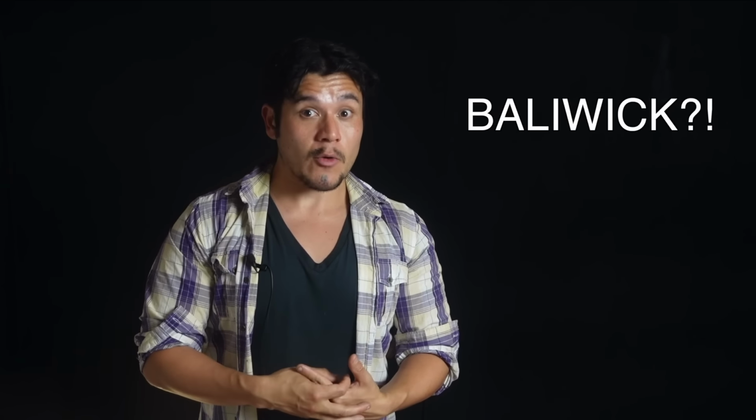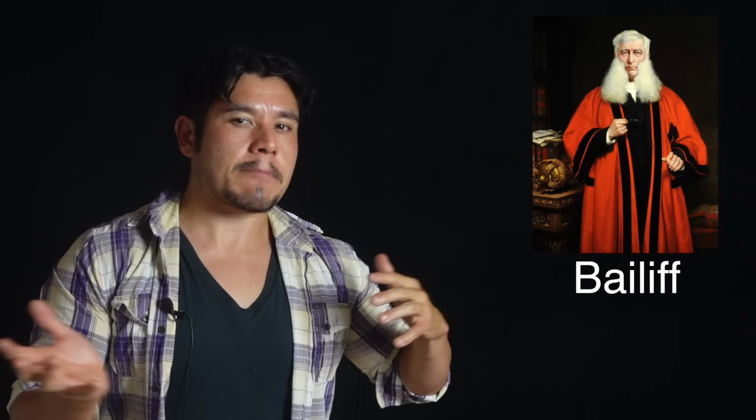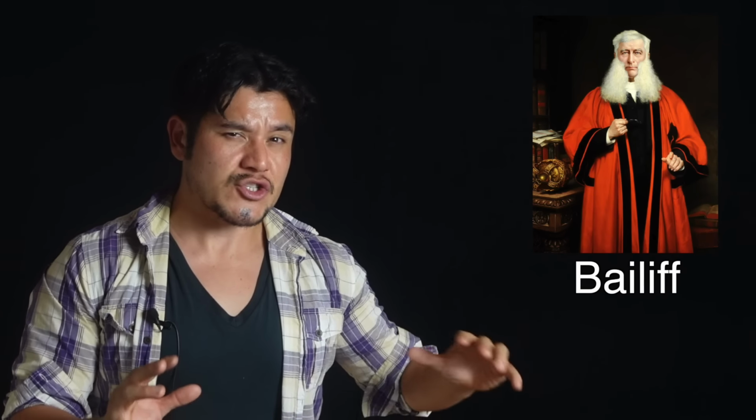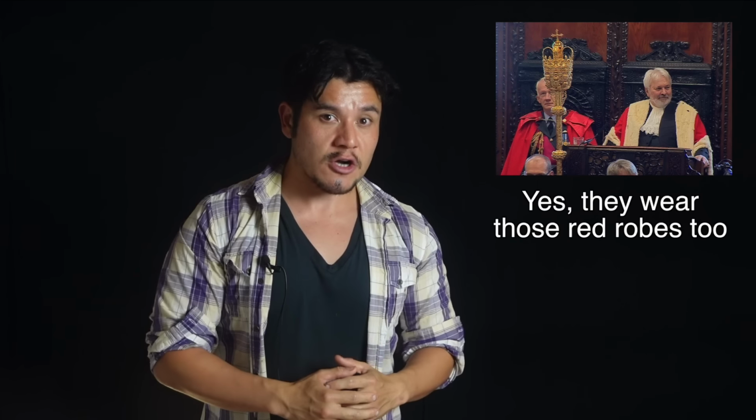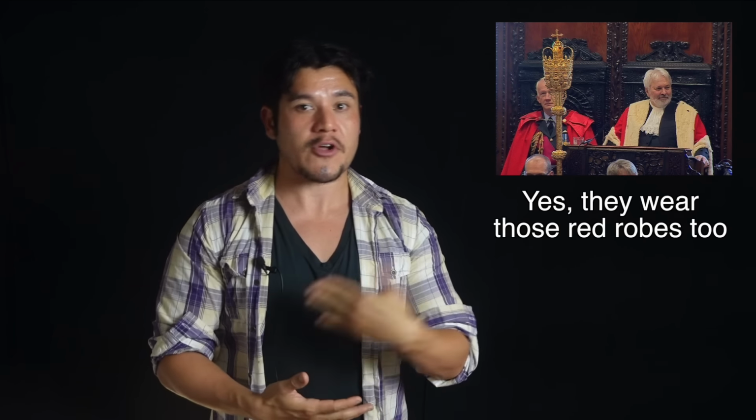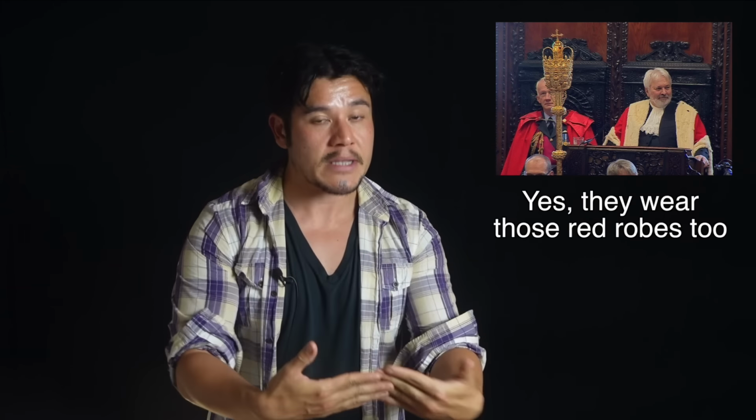What the heck is a bailiwick? It's basically an area that is governed by a bailiff, which in the British definition is like a judicial manager, meaning the person in charge must be a qualified lawyer appointed by the Crown and holds the office until retirement. In that regard, the Isle of Man is just governed by a lieutenant governor.